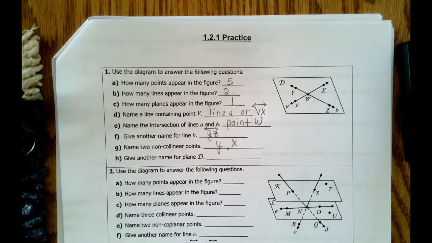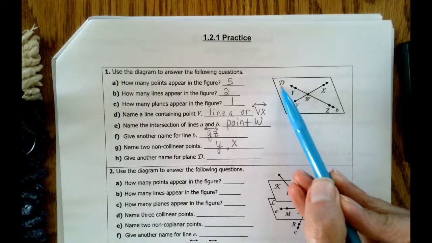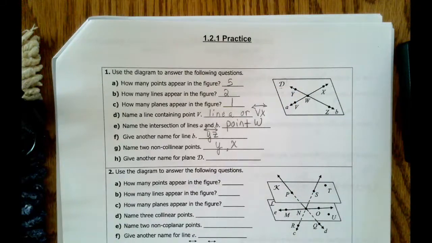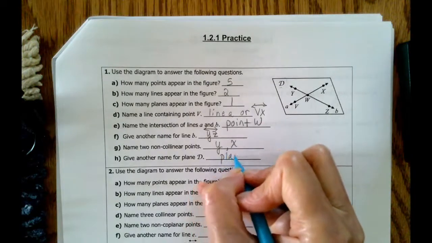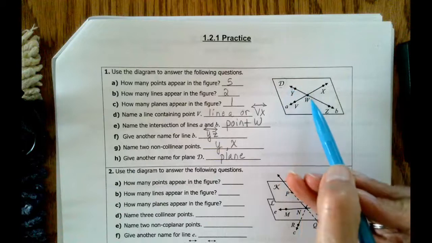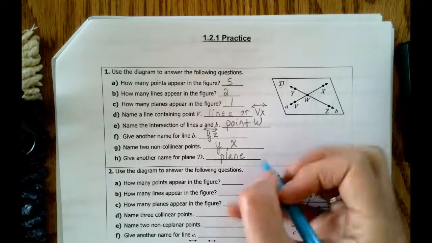And give another name for plane D. Just to point out here that D up here in the corner, kind of an italics looking letter, is a way of naming that plane. But we can also name a plane with 3 non-collinear points. So let's say plane Y, W, V.